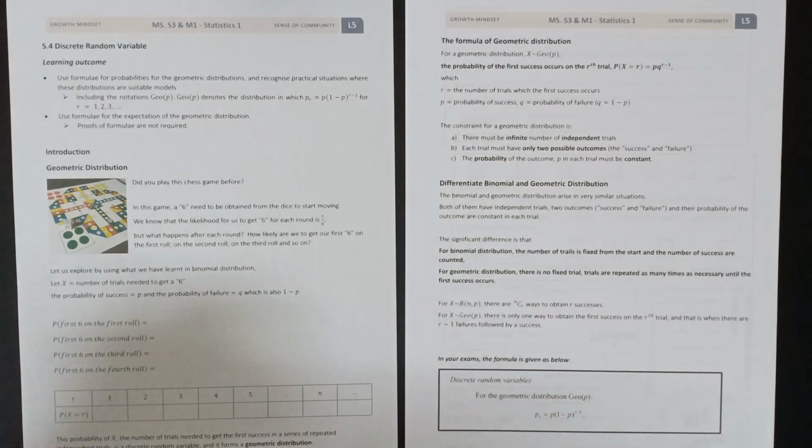Every time you play, you know that the probability of getting a 6 on the dice is 1/6. But what is the probability after that?